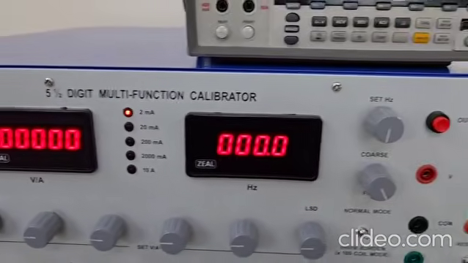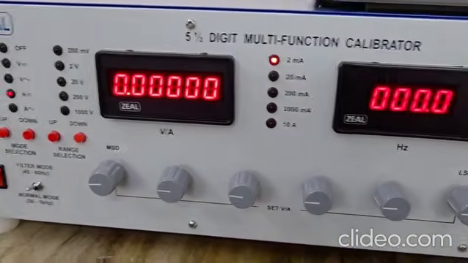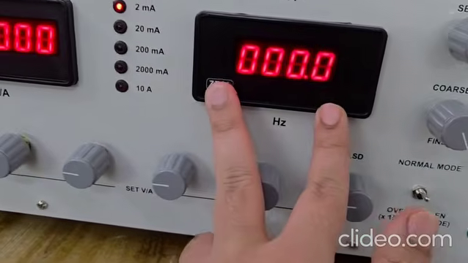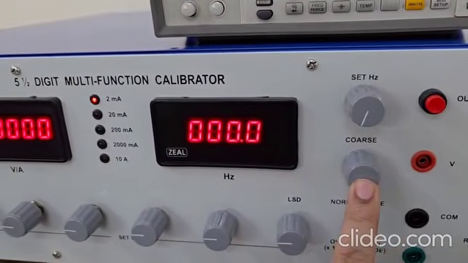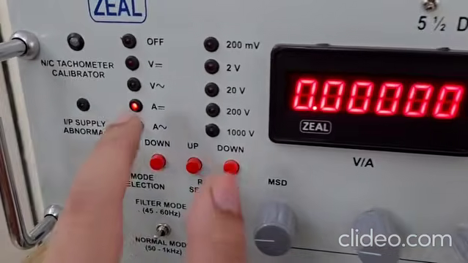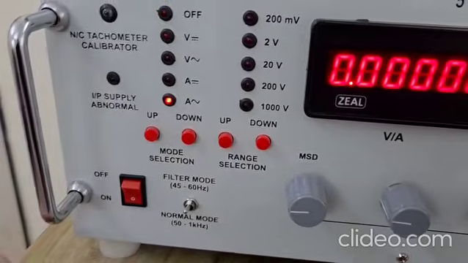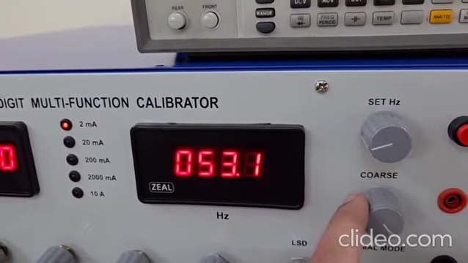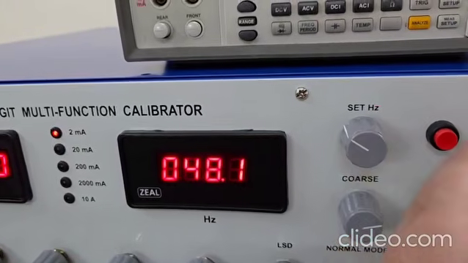Likewise, for voltage and current, we have provided a 5.5 digit display. For frequency, we have provided a 3.5 digit display. Using coarse and fine potentiometers, you can set frequency. Since DC is selected now, it won't show any frequency. When I go down, I will be able to set frequency as well. Now we have roughly set 50 Hz. So using coarse and fine potentiometers, you can set frequencies.